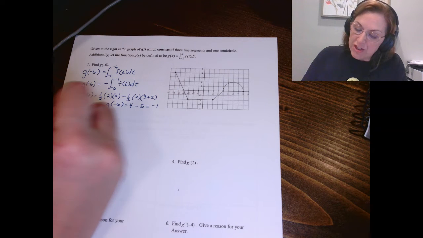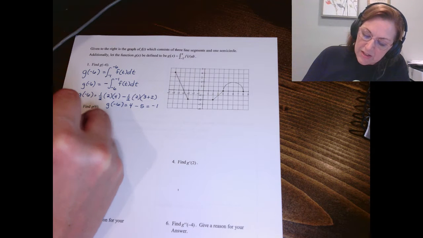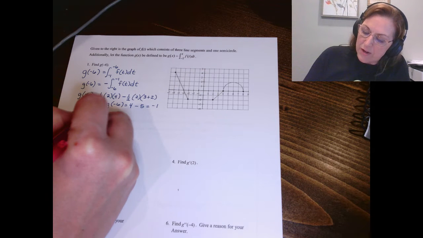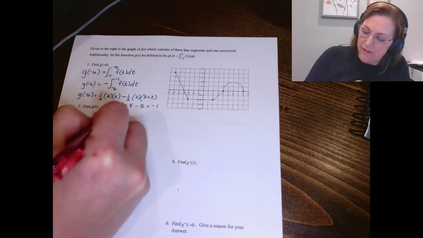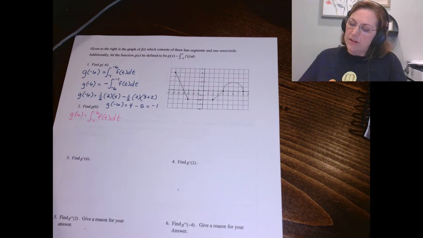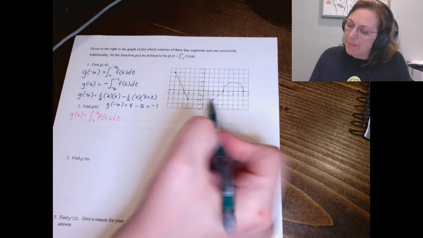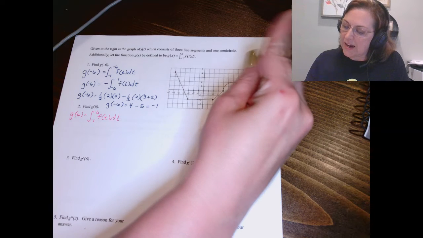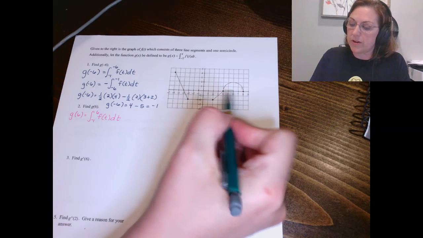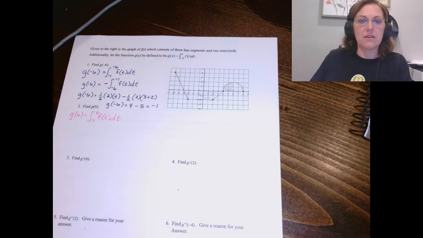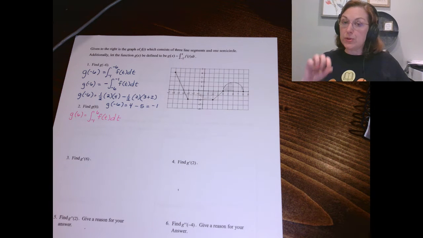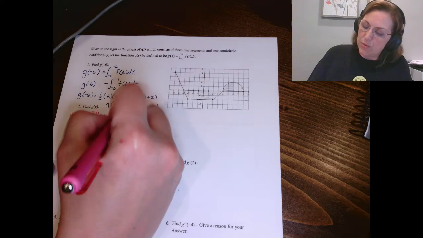Now let's find g of 6. So this will be the area from negative 1 to 6 of your graph. And so let's see, we've got negative 1 to 6. So that looks like a trapezoid, and a quarter circle we're going to be working with there. So let's do the trapezoid. Notice it is below the x-axis. I do have to account for that.